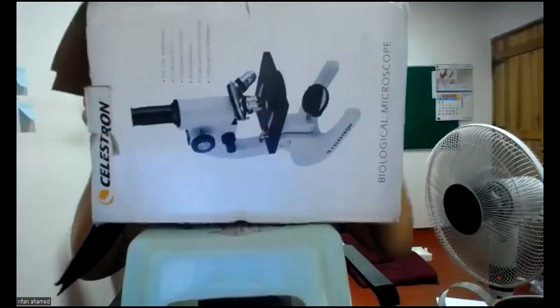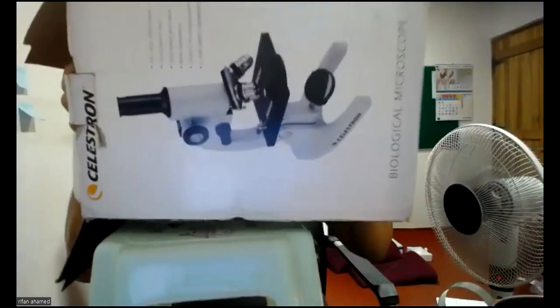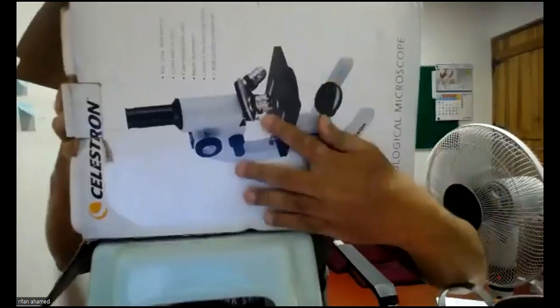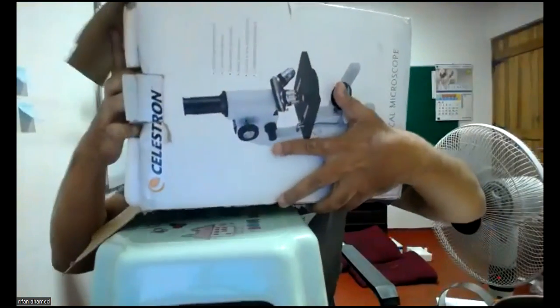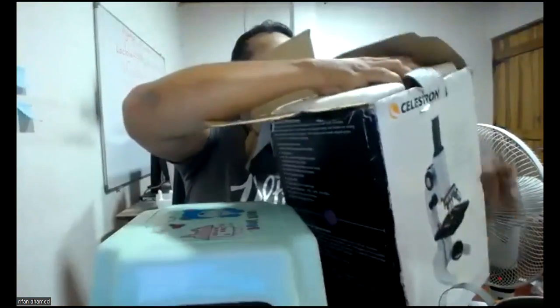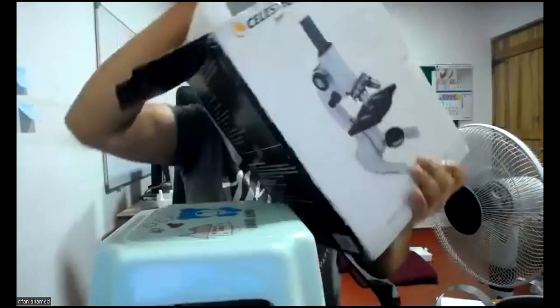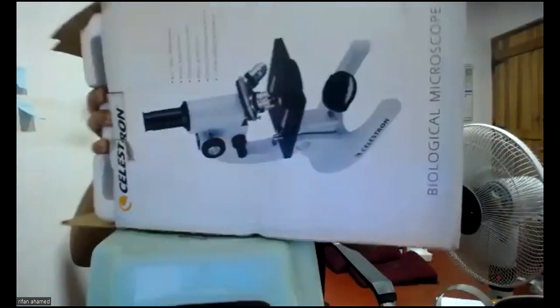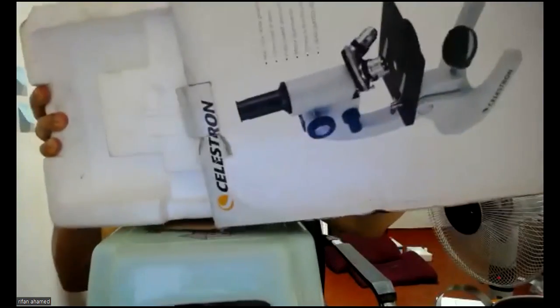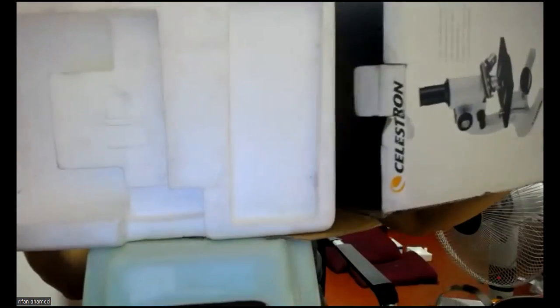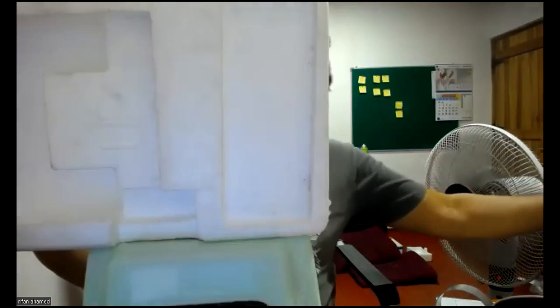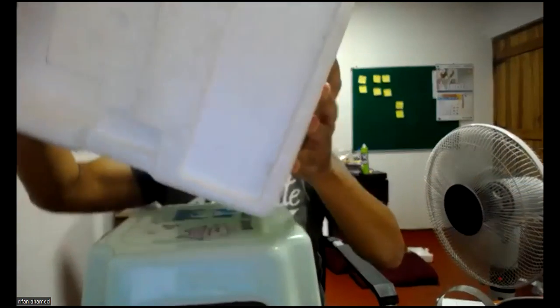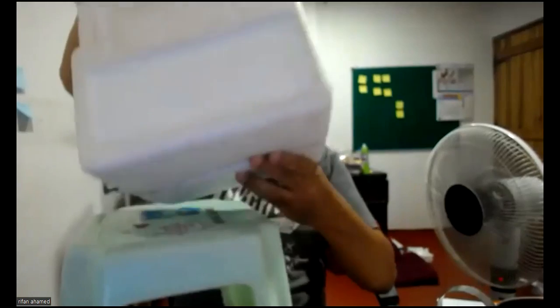It is to keep the compound microscope. Okay.